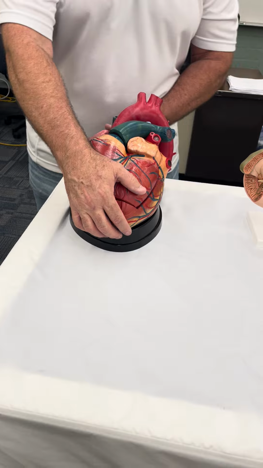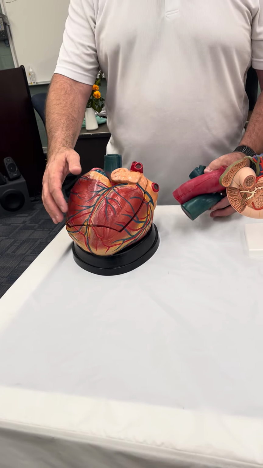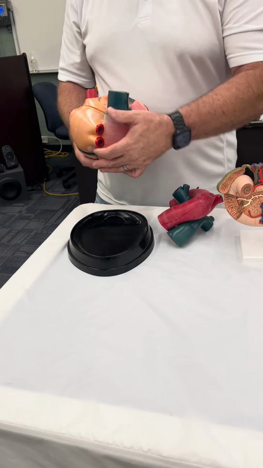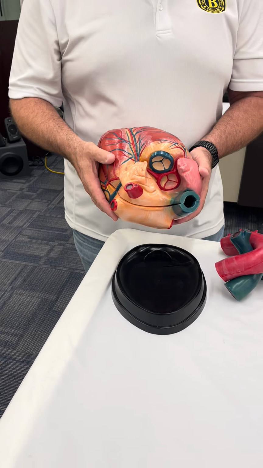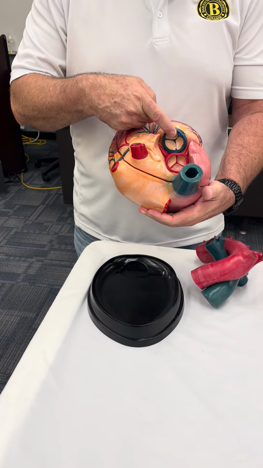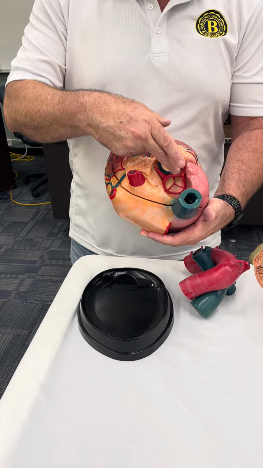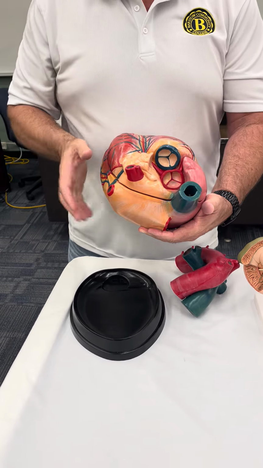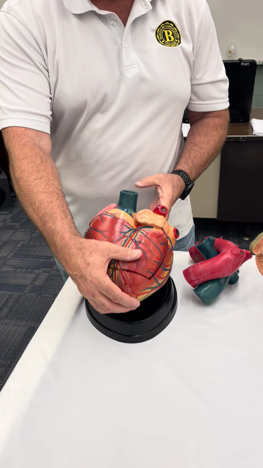Okay, so let's go around the back side. Actually, let's take this off and see if we can see some other things. Now, if I turn it this way, you'll see the two semilunar valves, pulmonary in blue and aortic in red. So this would be pulmonary semilunar valve, aortic semilunar valve. Aorta has oxygenated blood in it, so that's the aortic semilunar.